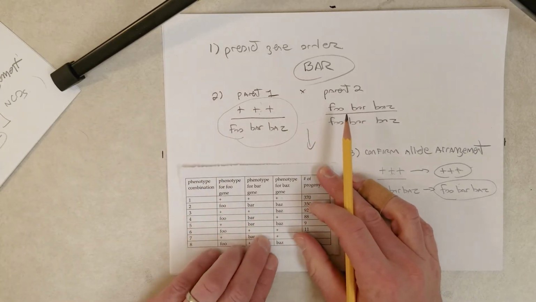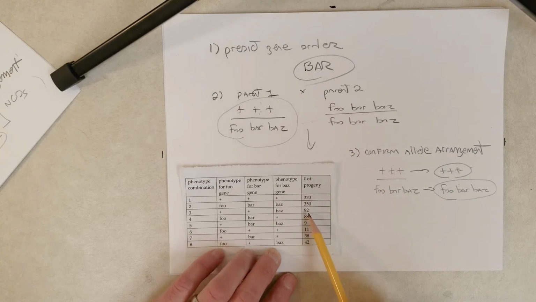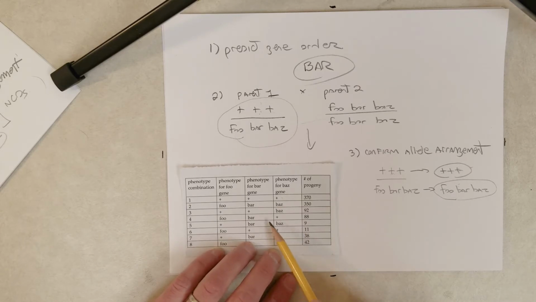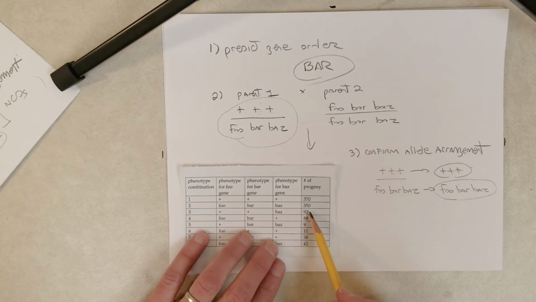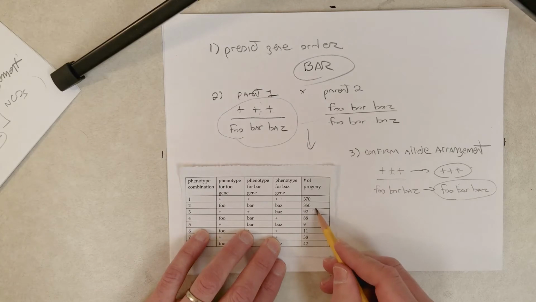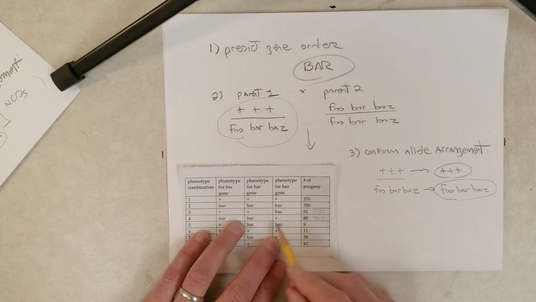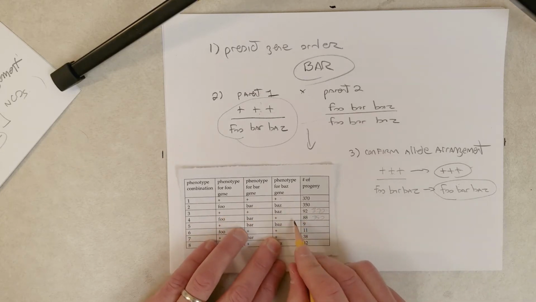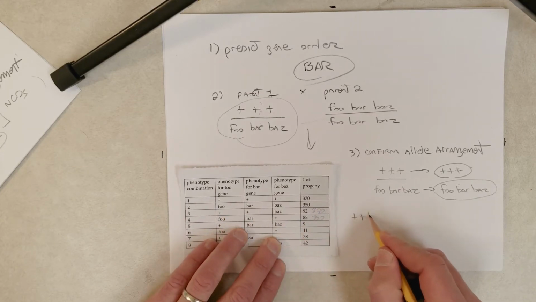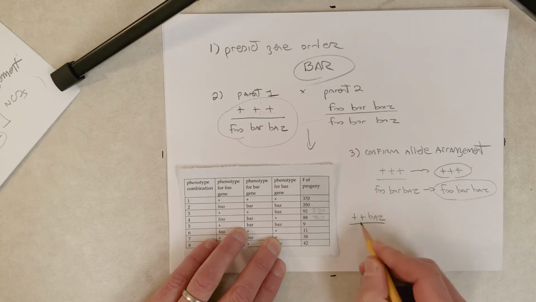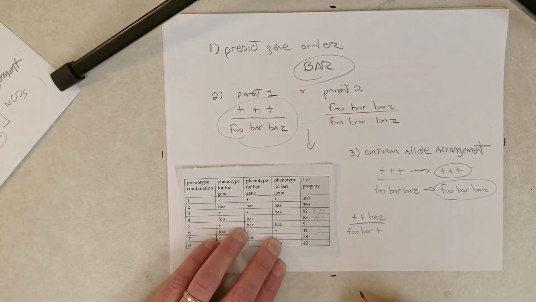Now, in the example problems, the chapter problems, we don't have them arranged like this, and you need to find the allele arrangement. So let's say if this was 370 and this was 350, then that would suggest that the arrangement in the parent is actually like this, plus plus baz and foo, bar, plus.